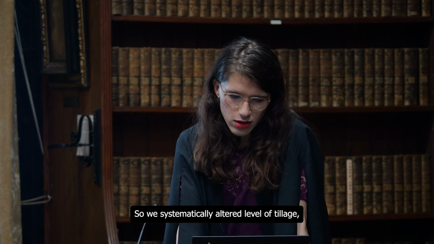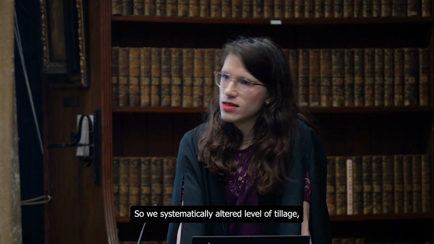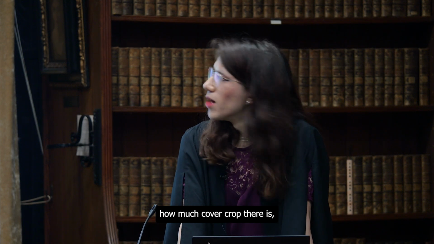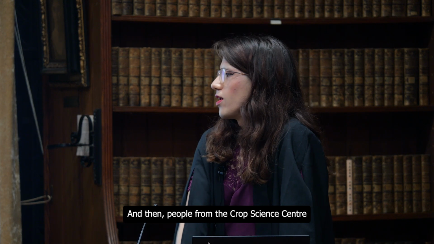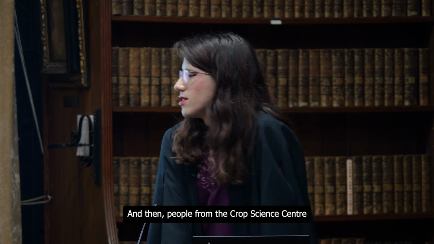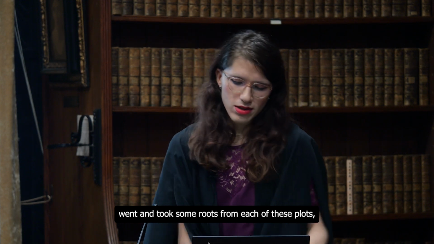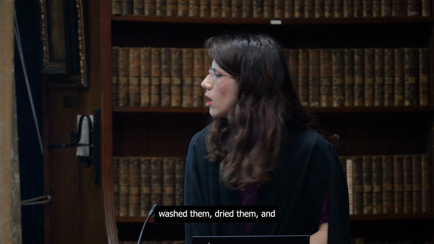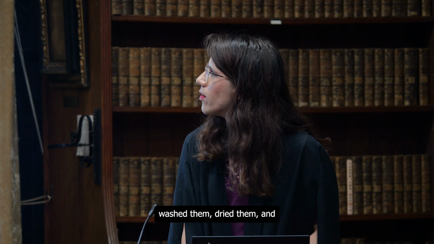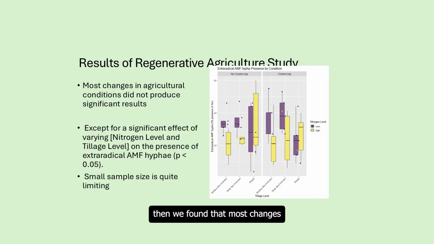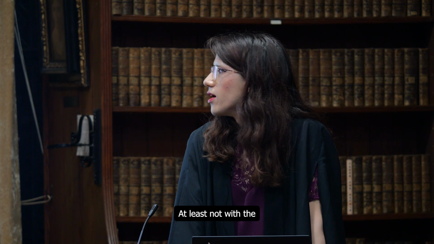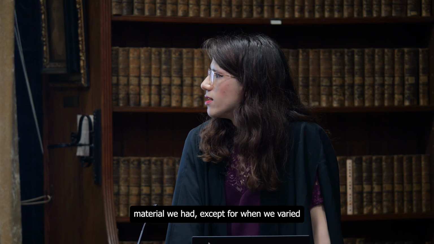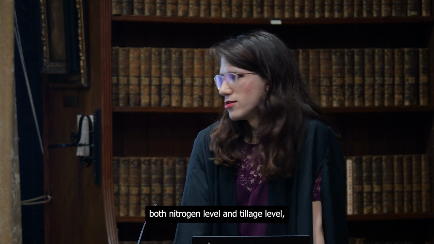So we systematically altered level of tillage, so how much you're plowing the soil, how much cover crop there is, and how much nitrogen is applied. And then people from the Crop Science Center went and took some roots from each of these plots, washed them, dried them, and then we found that most changes in agricultural conditions didn't produce significant results, at least not with the material we had, except for when we varied both nitrogen level and tillage level.